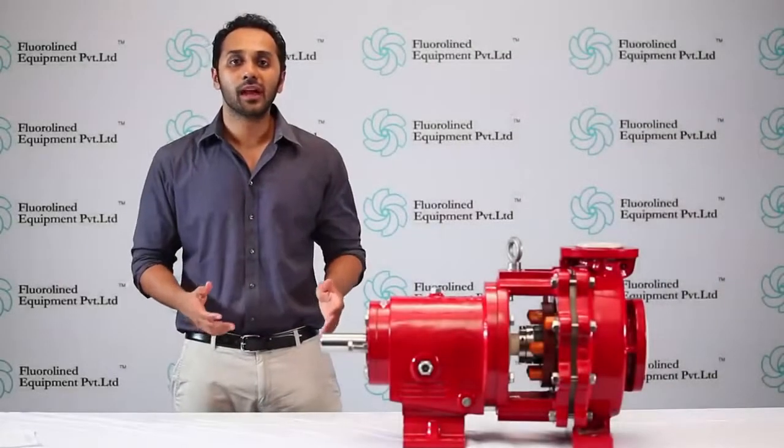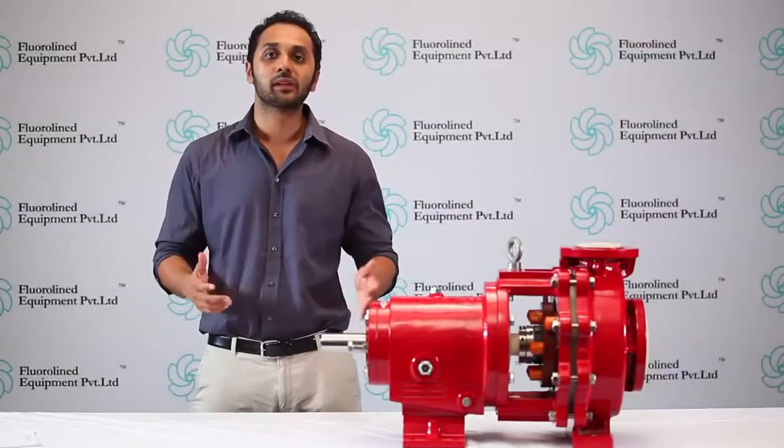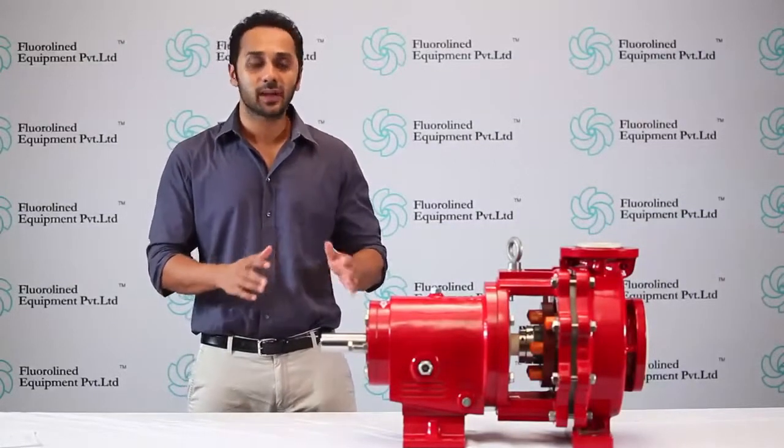Now let us have a look at the assembly of a PVDF pump with a Teflon bellows seal. This is a clear stepwise assembly.